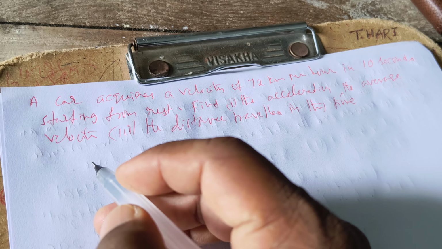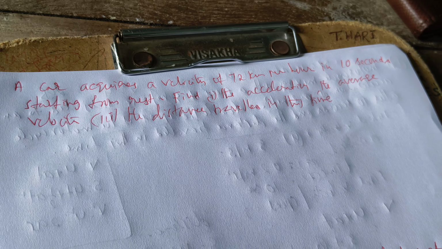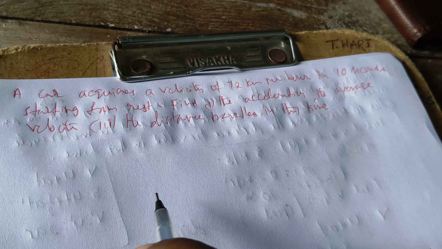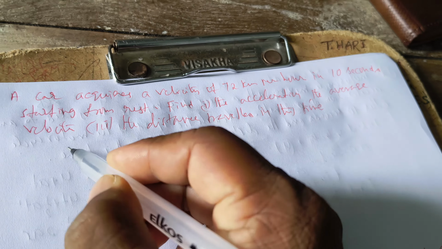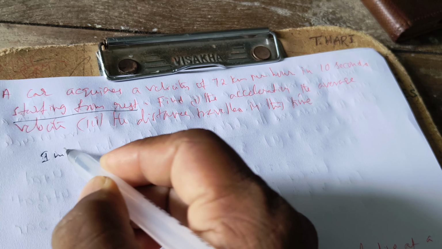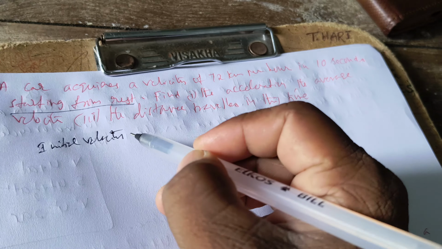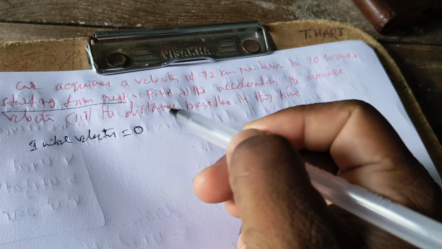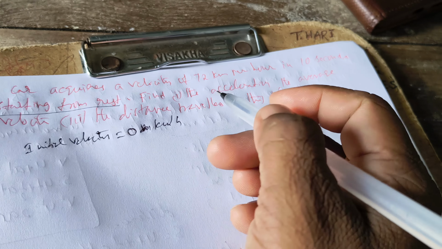So a car acquires a velocity of 72 km per hour in 10 seconds starting from rest. So starting from rest, the initial velocity u equal to 0, we can write kilometer per hour.